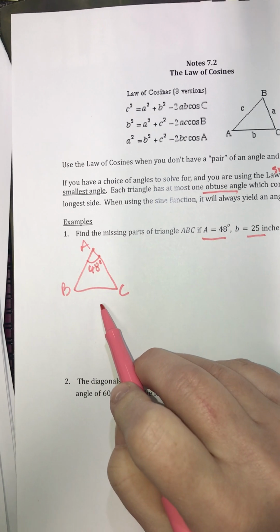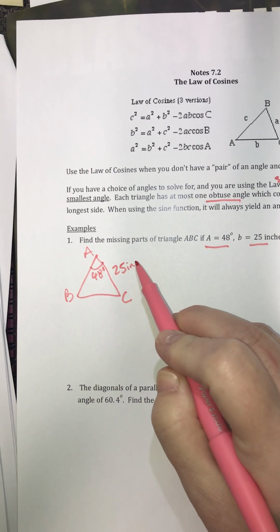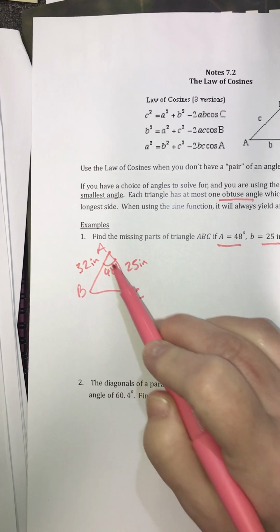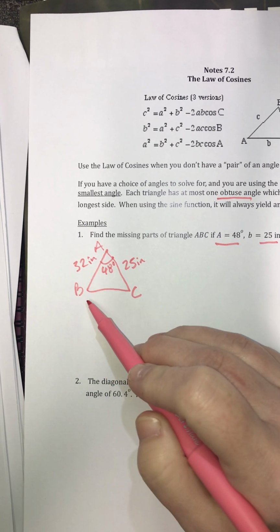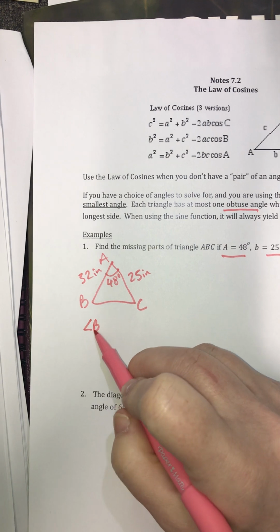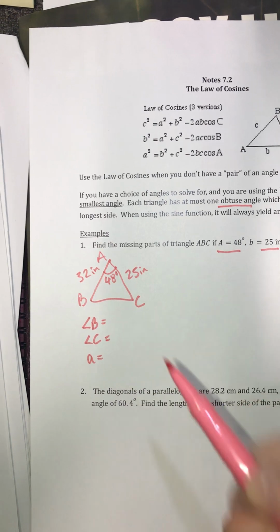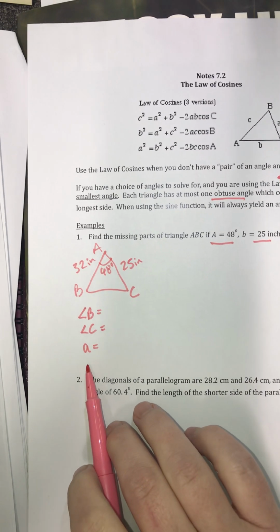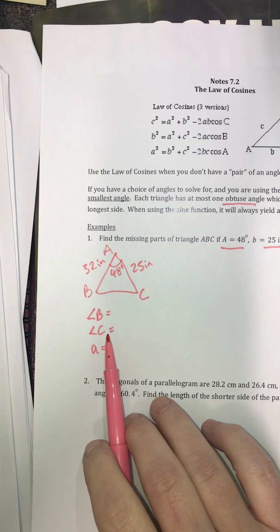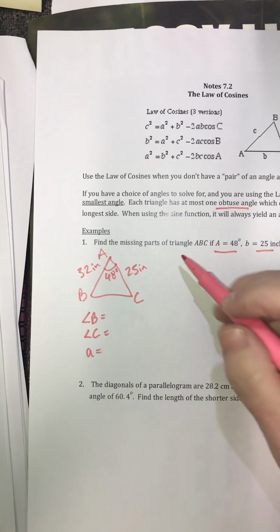I do not know what little a is, but I do know what little b is. So opposite of big B is 25 inches. Opposite of angle C is side 32 inches, which is bigger. So this angle should be bigger than this angle. Okay, find the missing parts, which means I need to find angle B, angle C, and side A. I should probably start with an angle. I'll find side A first, since I know everything there is to know except for side A.